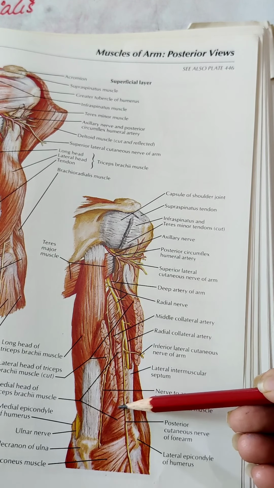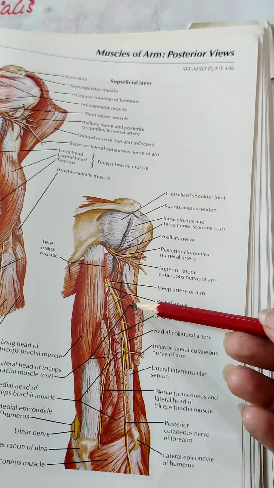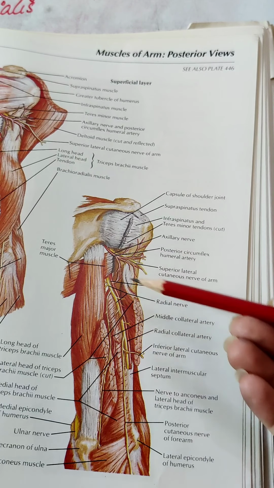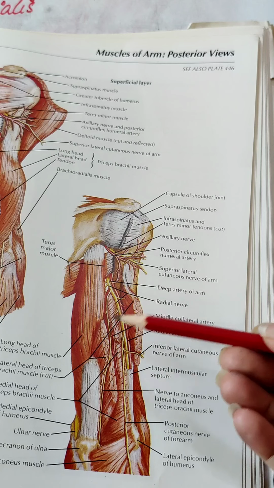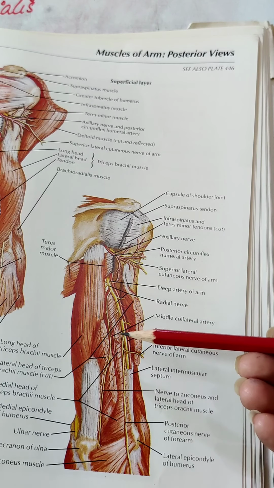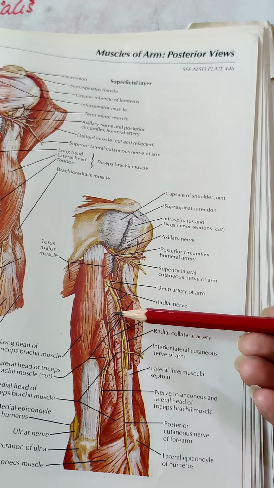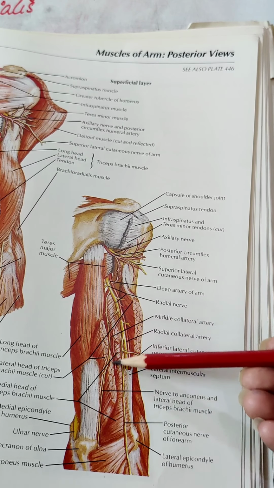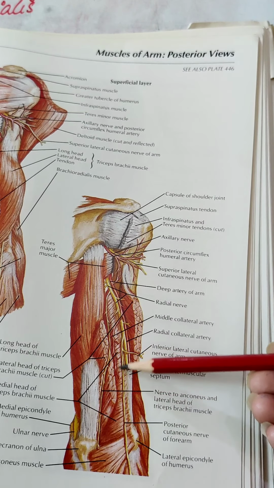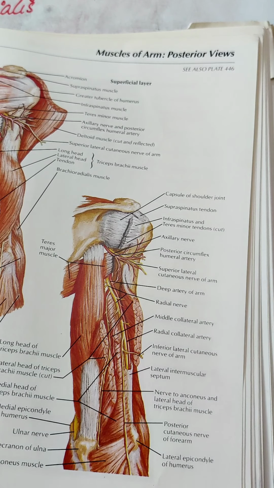You can see the lateral head has been cut off because it lies on top of the medial head in this part. So if you cut away the lateral head of the triceps brachii, underneath you can see the medial head of the triceps brachii, which takes its origin from the posterior surface of the shaft of the humerus below the radial groove.